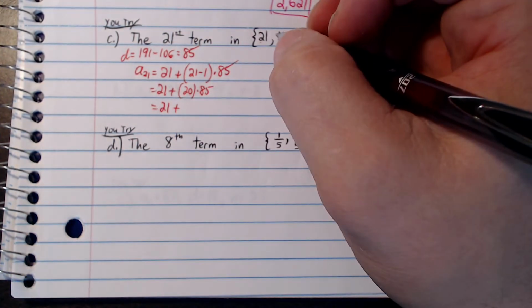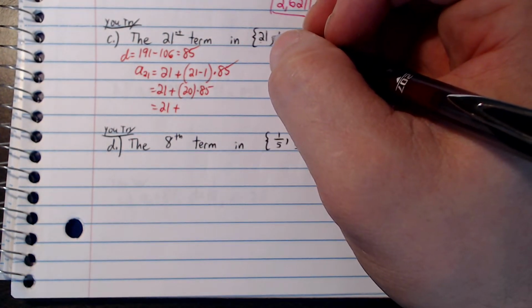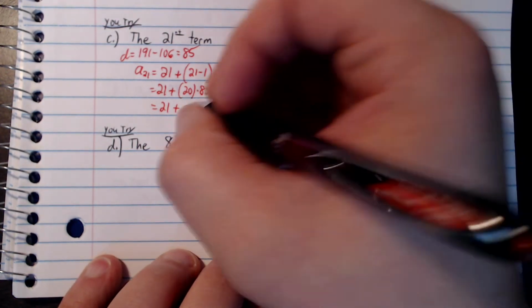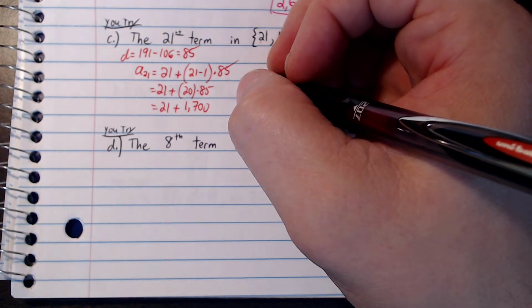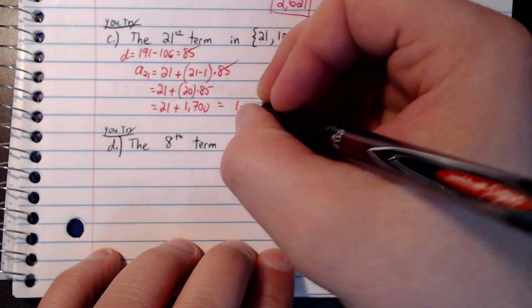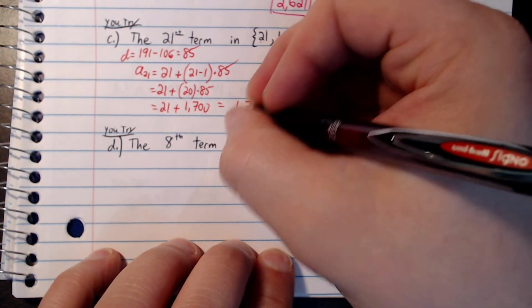20 times 85 is 1,700, plus 21, is 1,721.